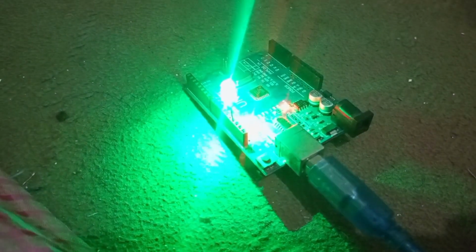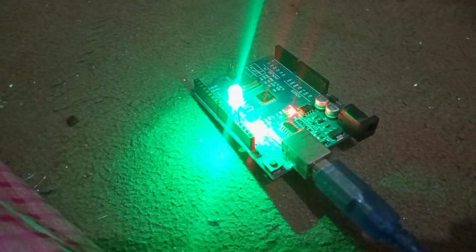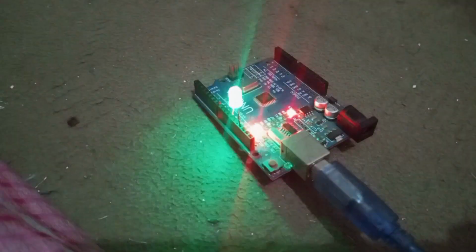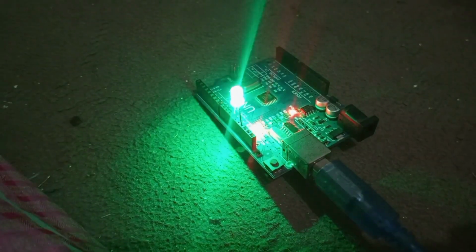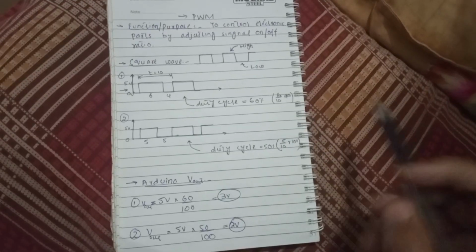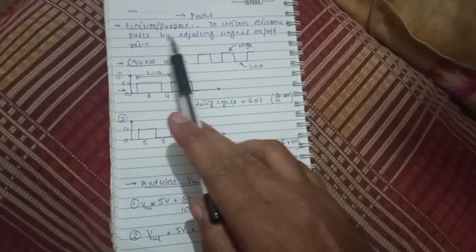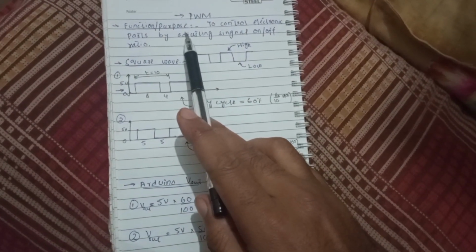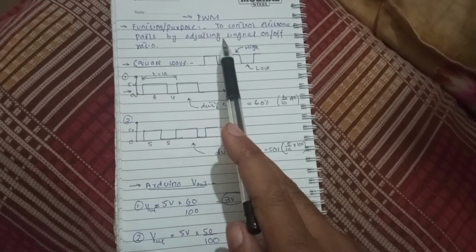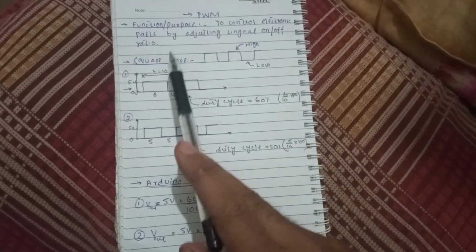In this video, we will learn how to control the brightness of the LED, or how to fade this LED, by using the Arduino. We will code it, but first we have to learn some theory. So the main purpose and main function of PWM is to control electronic parts by adjusting signal on off ratio.